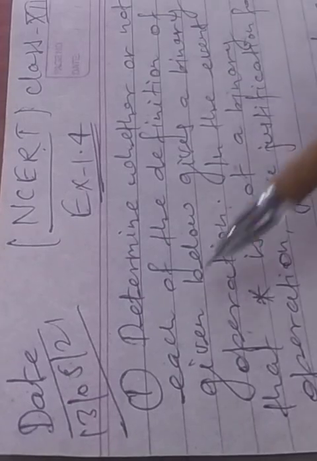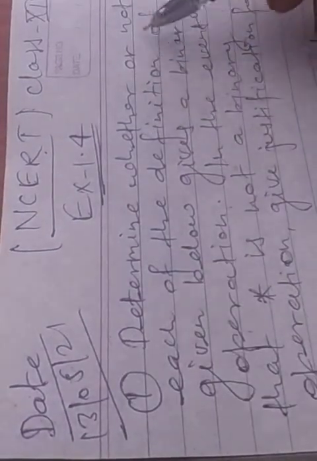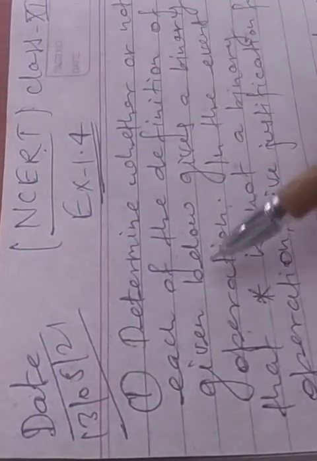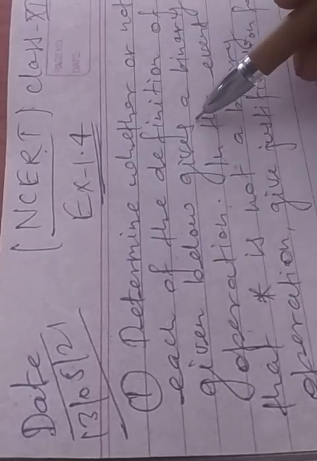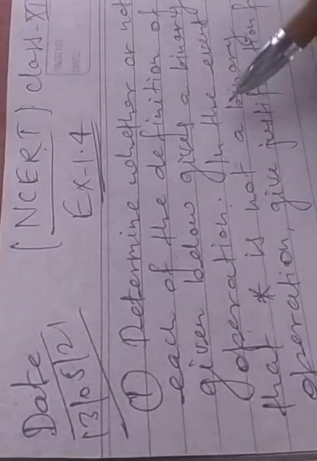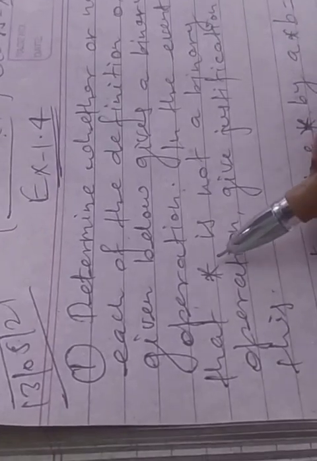Good afternoon, students. Today I am going to start exercise 1.4, which is based on binary operations. Now the first question is, determine whether or not each of the definitions given below gives a binary operation. In the event that star is not a binary operation, give justification for this.